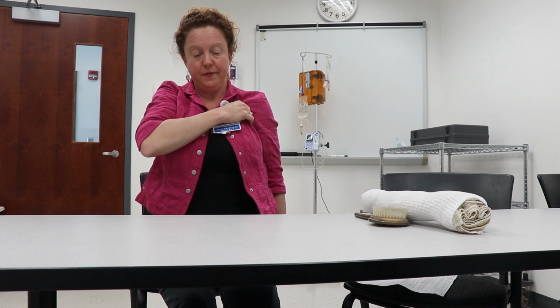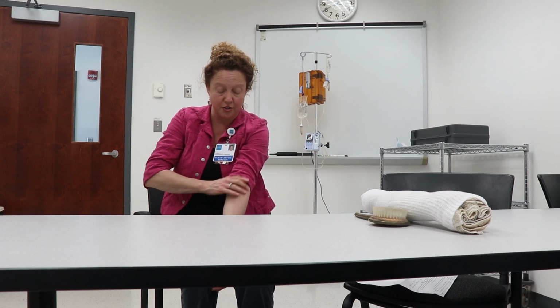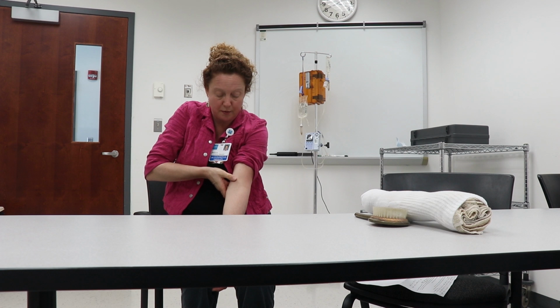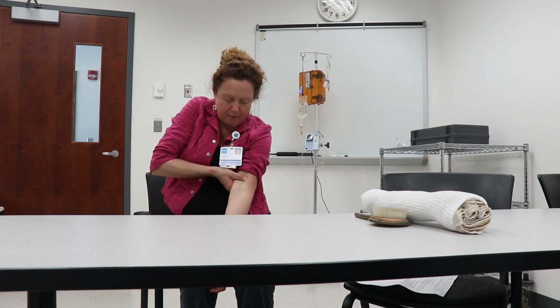Okay. The next massage is you're going to be placing your arm, either you can place it on the table or you could place your arm between your knees, and you can stabilize your hand between your knees just to keep your elbow as straight as possible. And you're going to do a deep massage right into your bicep muscle.